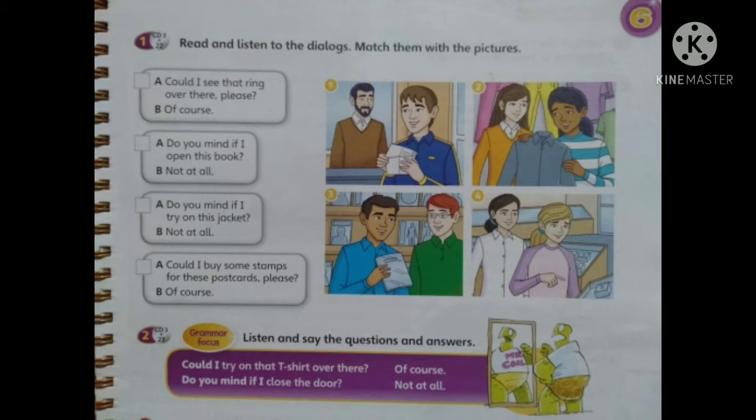And now number 3. There are 2 boys with a book, so I think the dialogue will be this one. Do you mind if I open this book? Not at all. Okay. And then the last one, picture number 4. It must be, could I see that ring over there, please? Of course. Right.